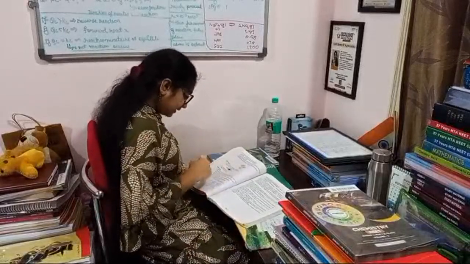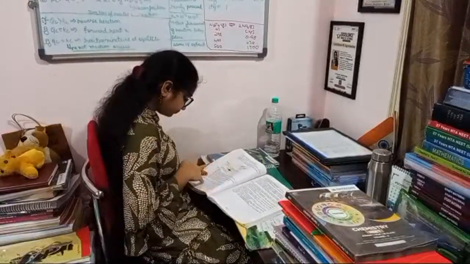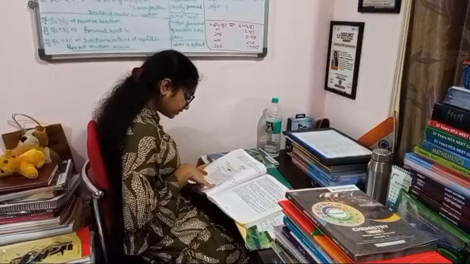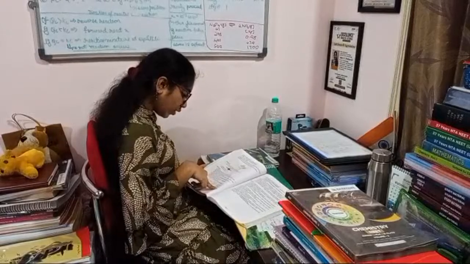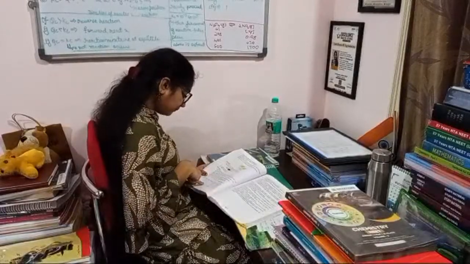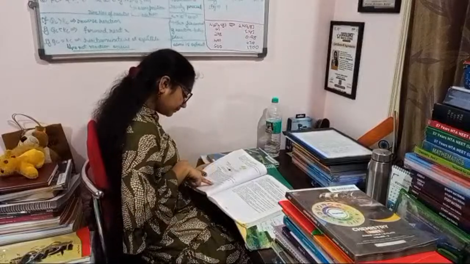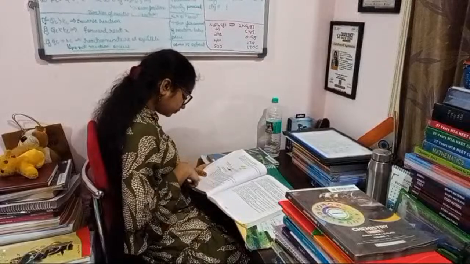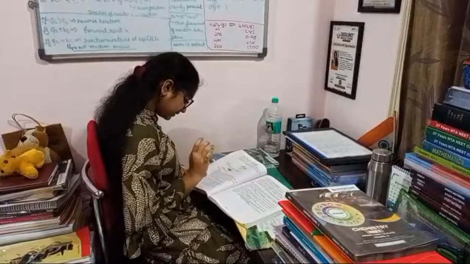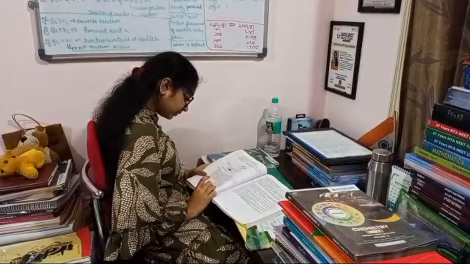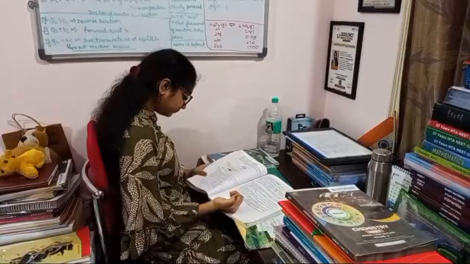Blood group A: antigen is A only, antibody is anti-B. It can be given to a person with blood group A and AB. It can be taken from a person with blood group A and O. B: antigen is B and antibody is A. It can be given to a person with B and AB. AB: antigen is A and B, antibodies are none. It can be given to a person with blood group AB only. It can be taken from a person with blood group AB, A, B, and O.